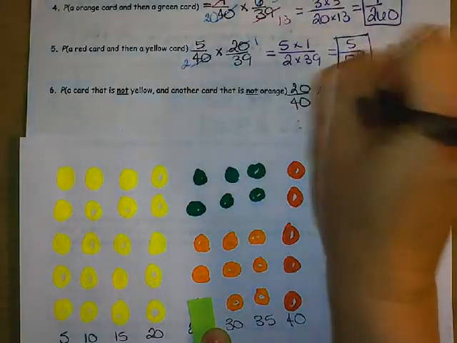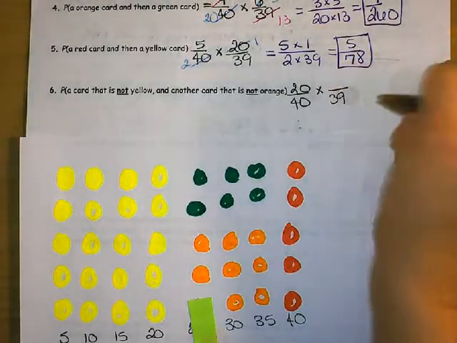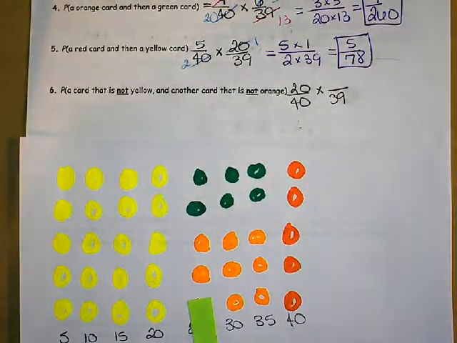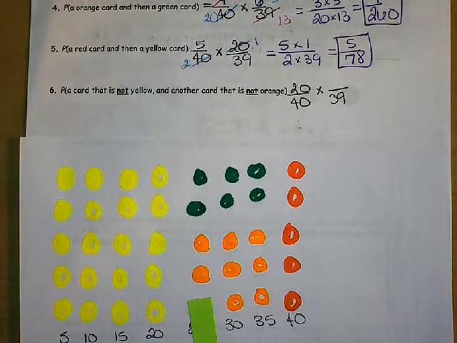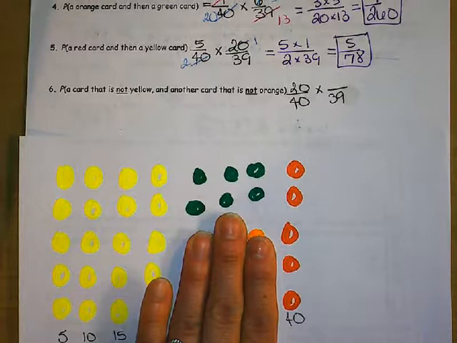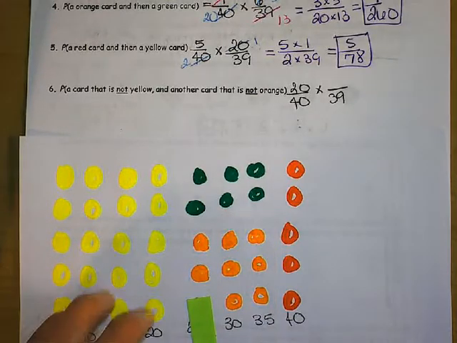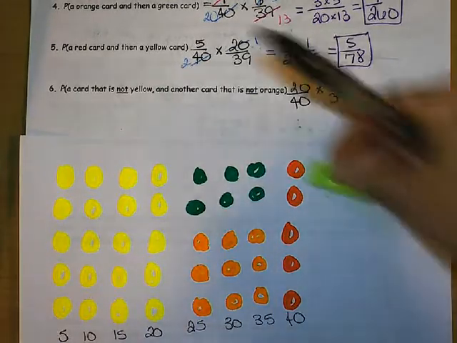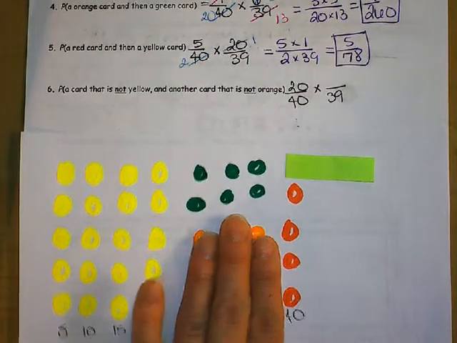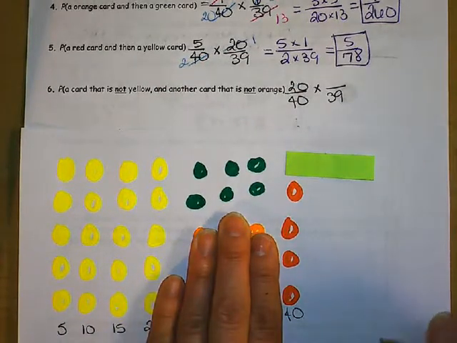Remember that our denominator goes down by 1 because we have selected a color other than yellow. So now I take a look and I want to know how many of them are not orange. Well, I can see that there's 9 oranges out of 39 of them.